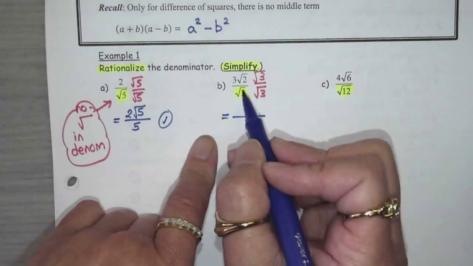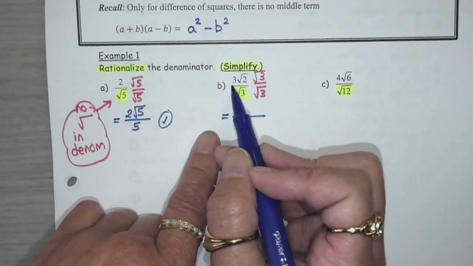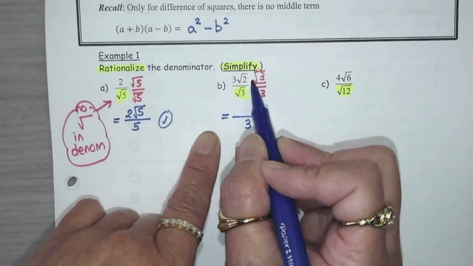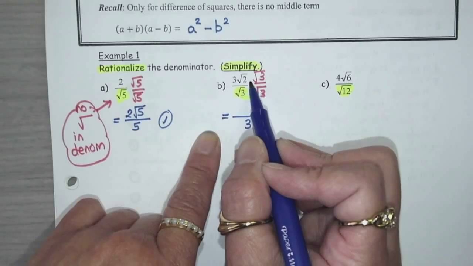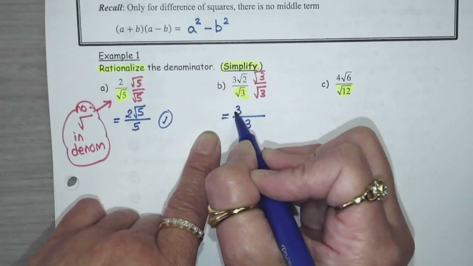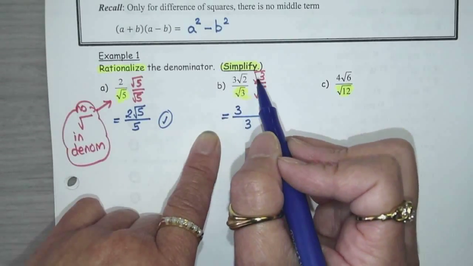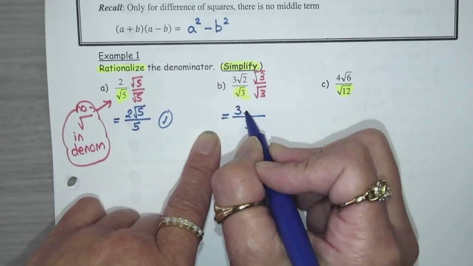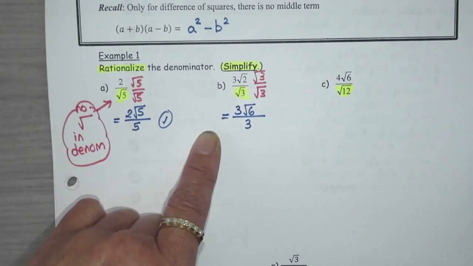Okay? Here. Now we know how to multiply from yesterday. Whole number times whole number. There's an invisible 1. Right? So that would be 3. Root times root. So that gets me root 6. Does that make sense?